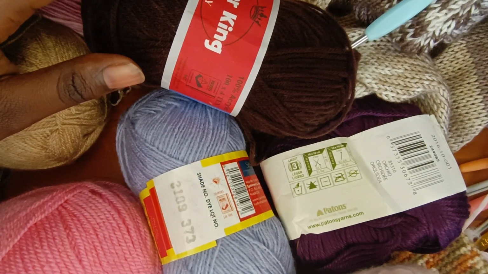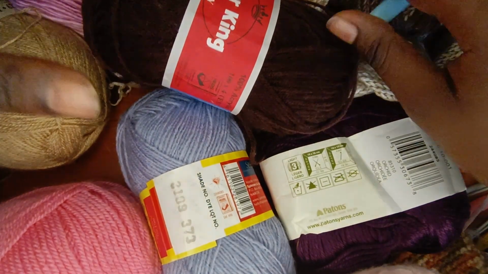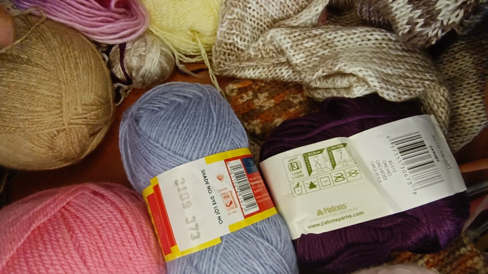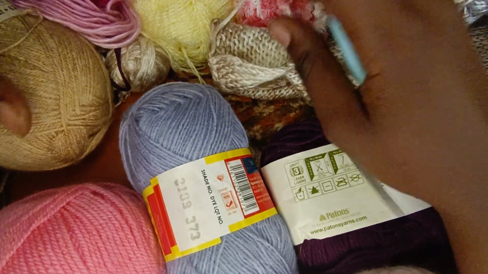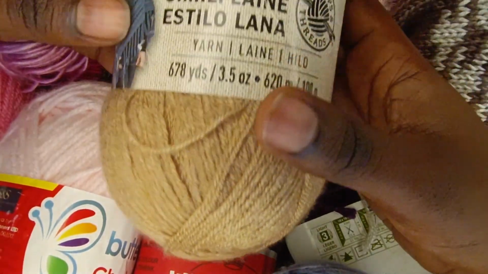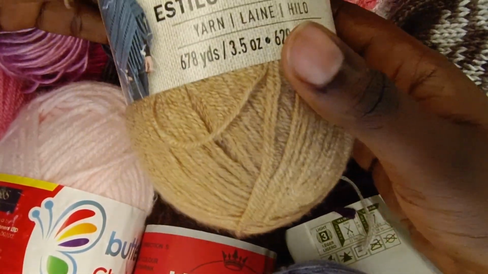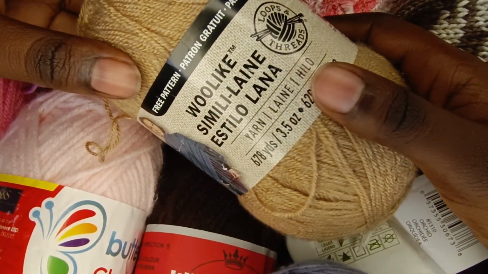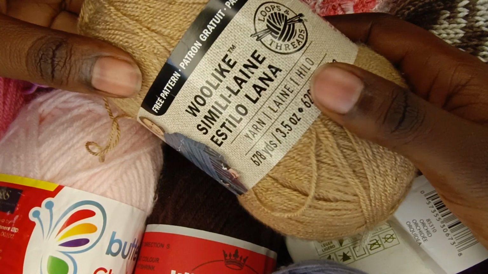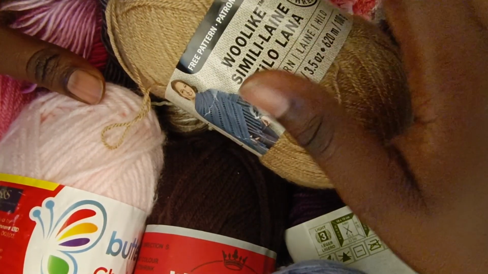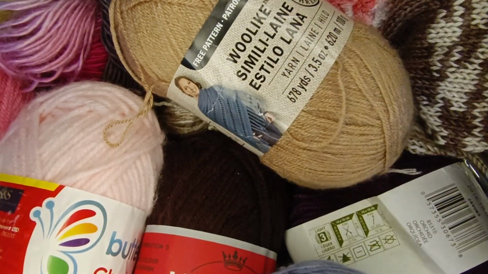As you can see from my table, I have a lot of yarn. This yarn have different fiber content, they have different weights, they have different methods of construction. So we'll begin this tutorial by categorizing yarn according to the different types of weight, fiber content, and construction. So yarn is usually sold in balls or skeins. Skeins are also known as hanks.